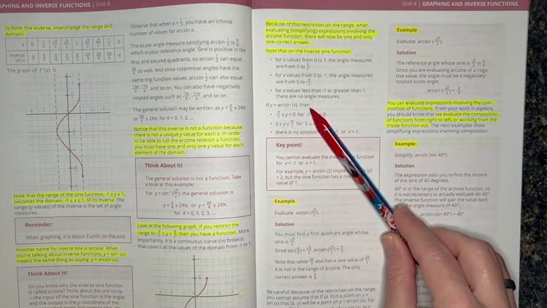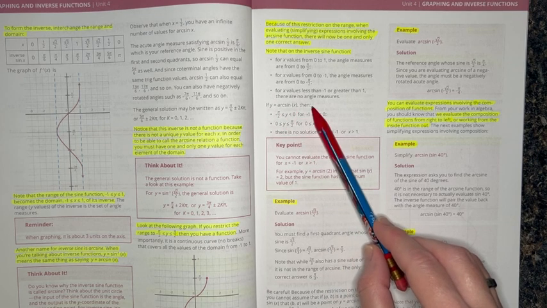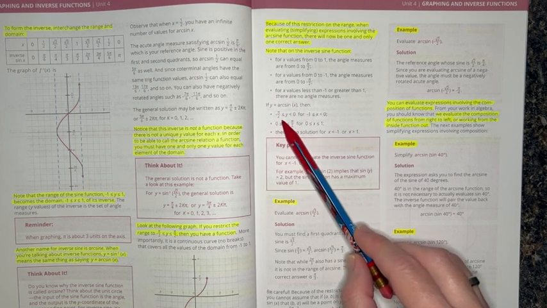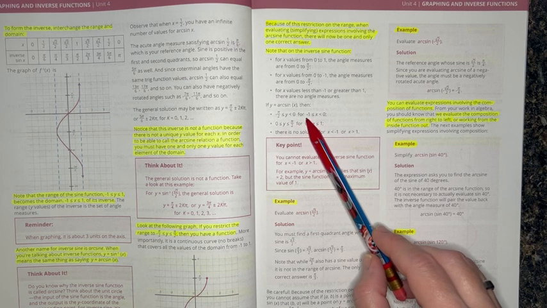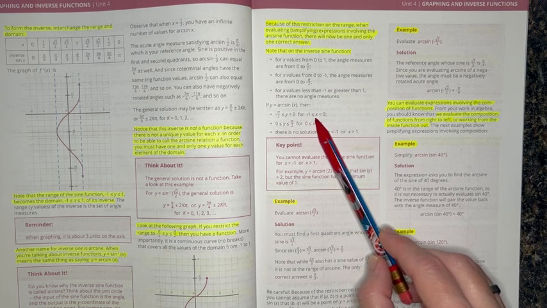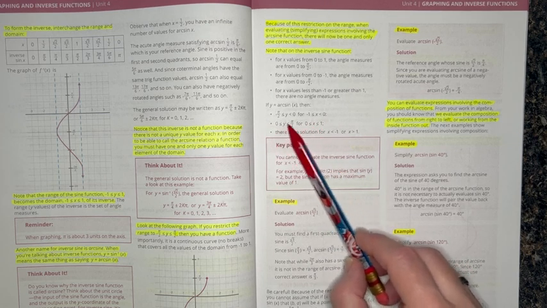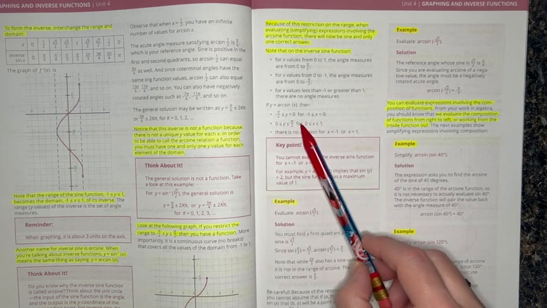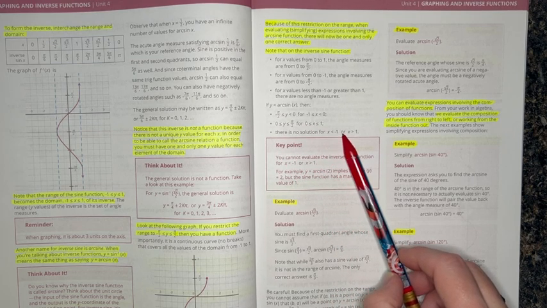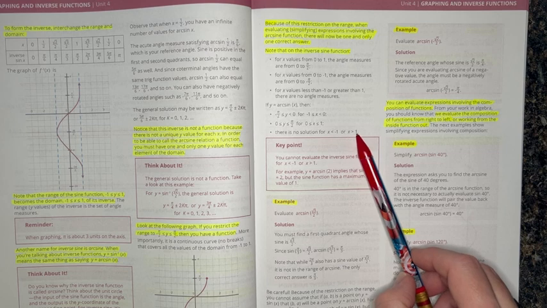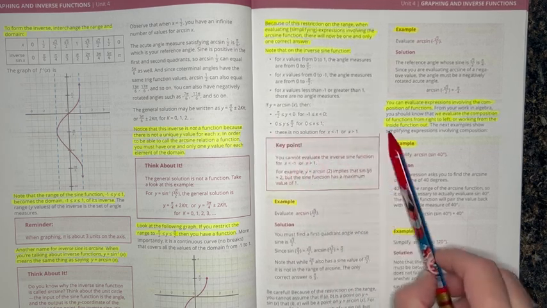So if we have y equals the arcsine of x, then negative pi over 2 is less than or equal to y, which is less than or equal to 0, for negative 1 less than or equal to x, which is less than or equal to 0. And then the opposite is true for 0 to 1. And it says here there are no solutions for x less than negative 1 or x greater than 1. Okay, that's an important thing to remember.